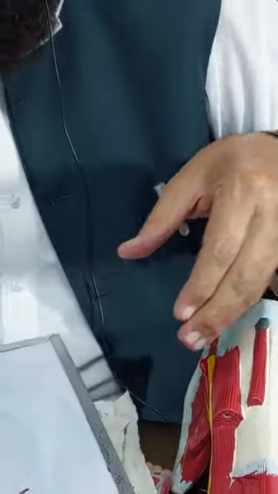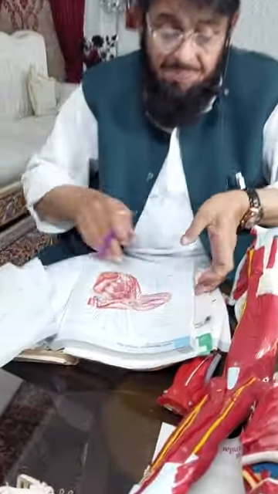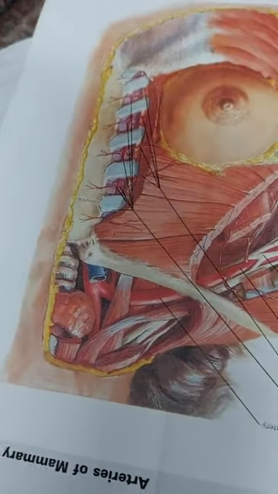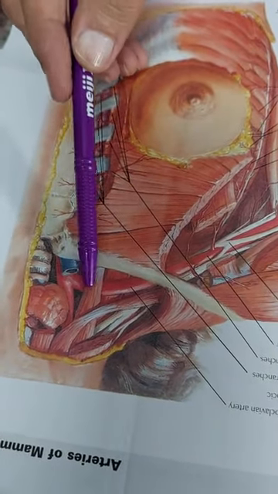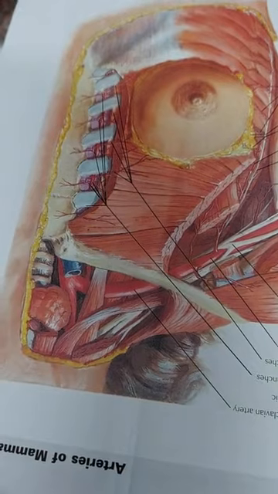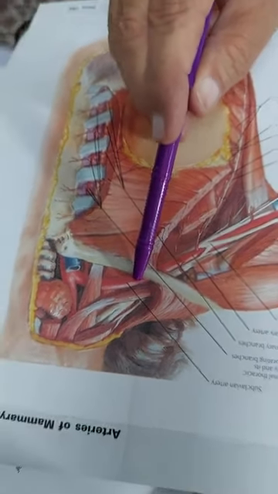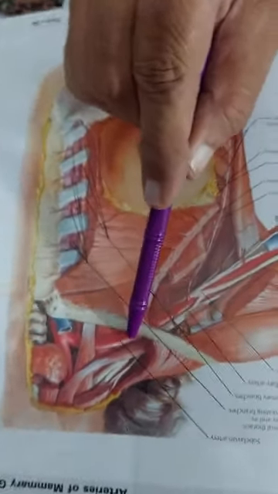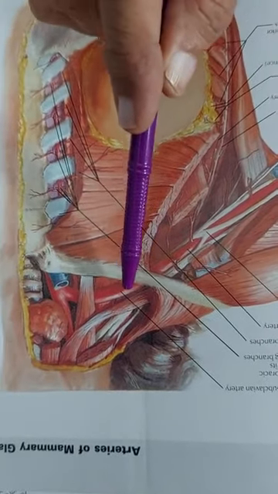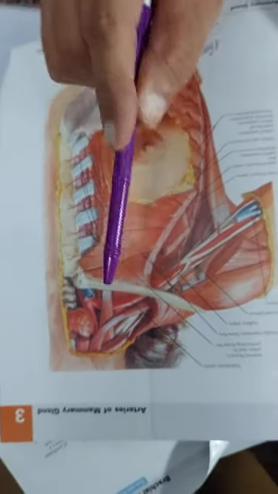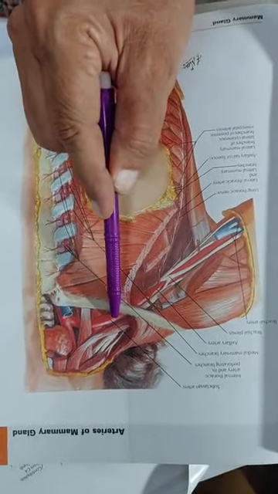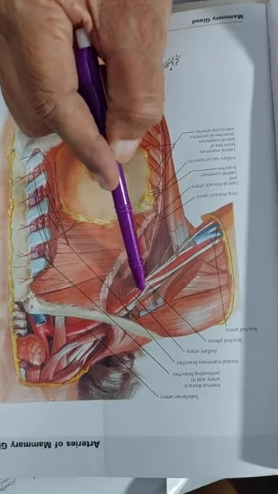Alright, you look over here please. Look, this is the clavicle and this is the subclavian artery, and as soon as it crosses the lateral border of the first rib, it becomes the axillary artery.